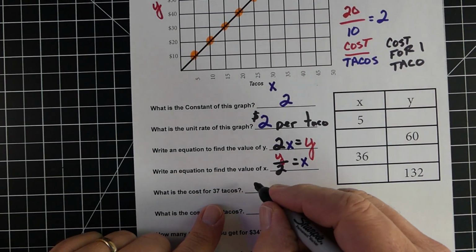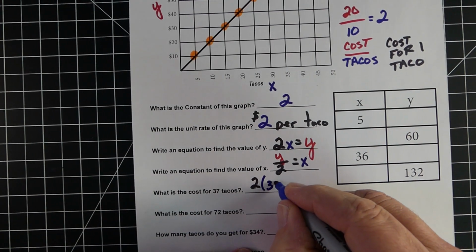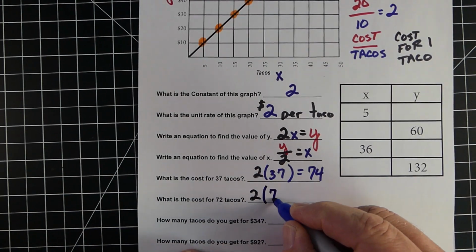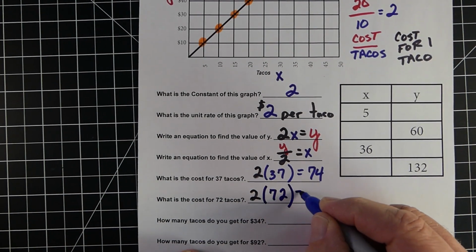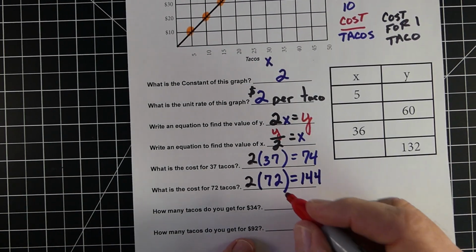All right, on these next problems, we're going to use our equations to help us out. So the first one, or first two, we're going to use the equation to find y. So it's basically 2 times whatever x is, in this case 37, and we get $74. The next one, x would be 72, so it's just 2 times 72, and it would be $144.